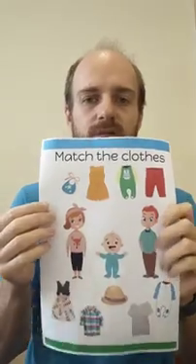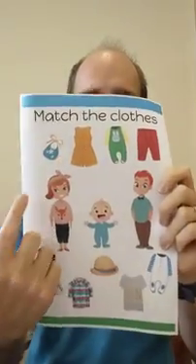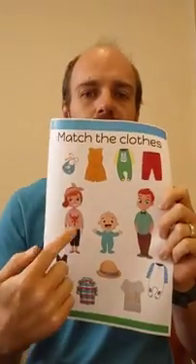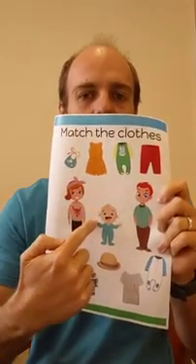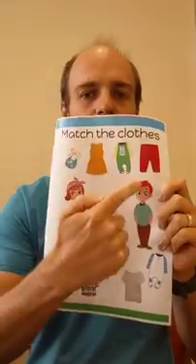Carrying on the idea of clothes that don't fit is a match-the-clothes activity. You have 3 people, and they must draw a line from the baby's clothes down to the baby, the dress to the woman, and so on, about having the right clothes that fit.